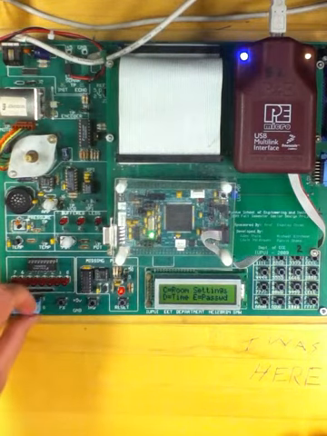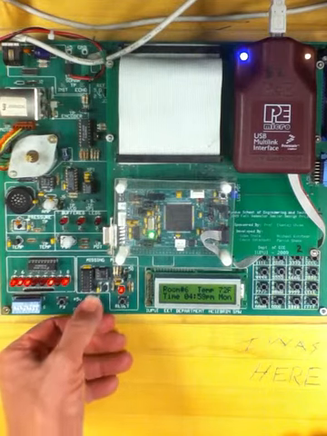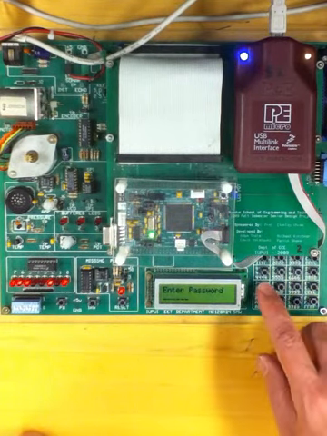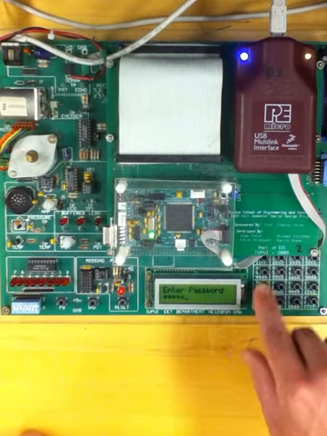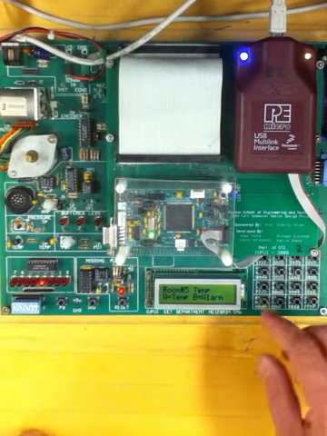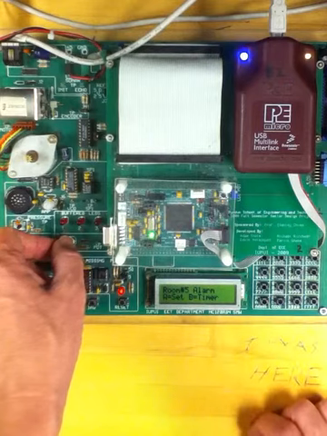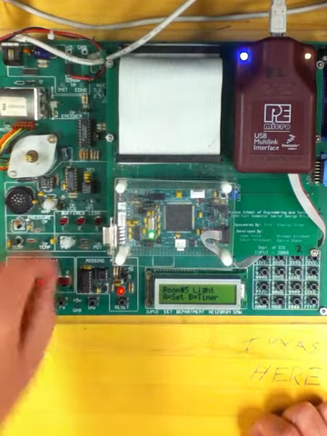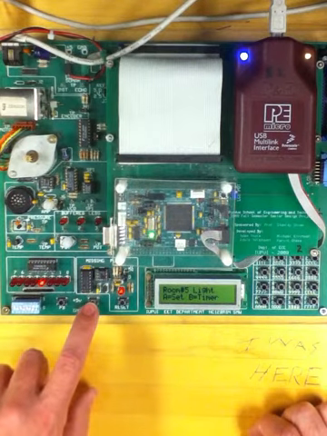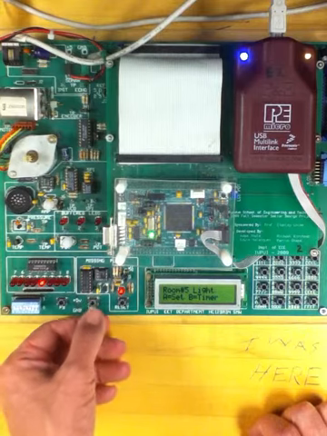Well, I should be able to. Oh, we're not getting cooperation here. Let me try that again. Let's make sure we got an alarm set. Now, for some mysterious reason, what worked before isn't working now.